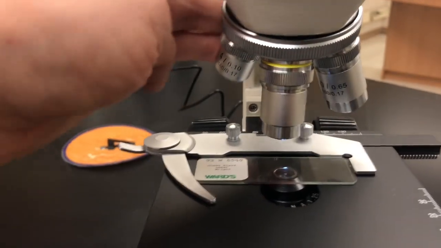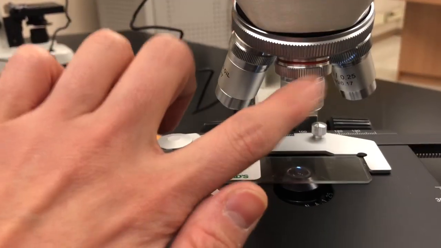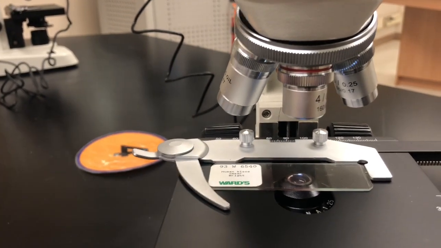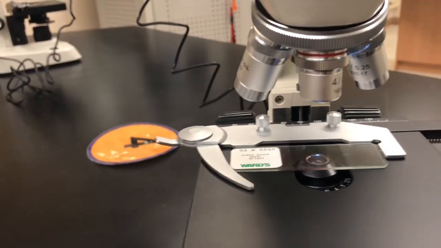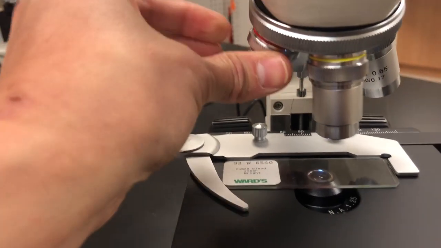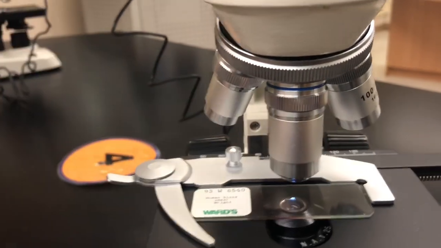The rule of thumb is that you start at the lowest objective. You get this in focus. Once it's focused at 4x, you then turn it to the 10x, get that in focus, and then you get it to the 40x, which is blue, and you get that in focus.